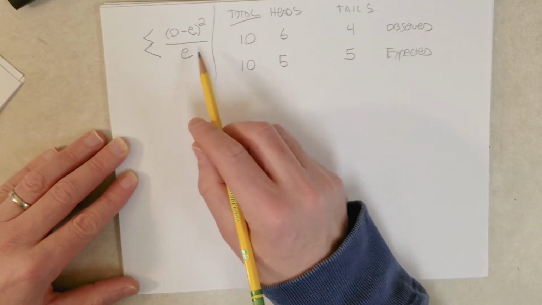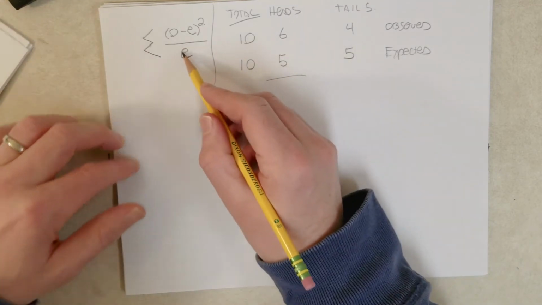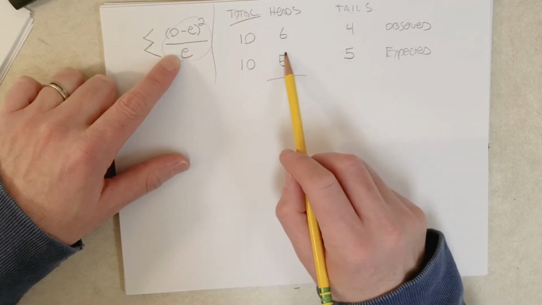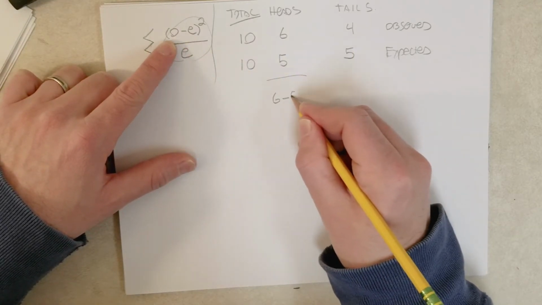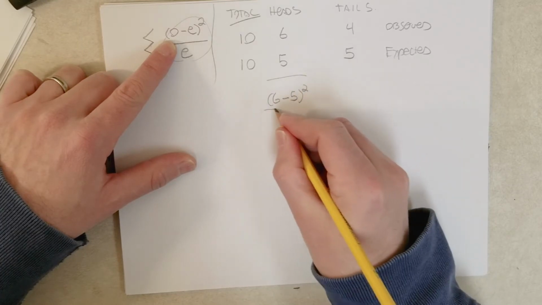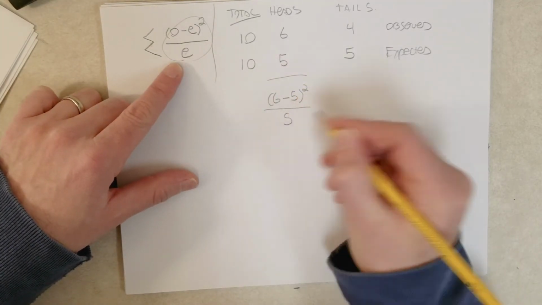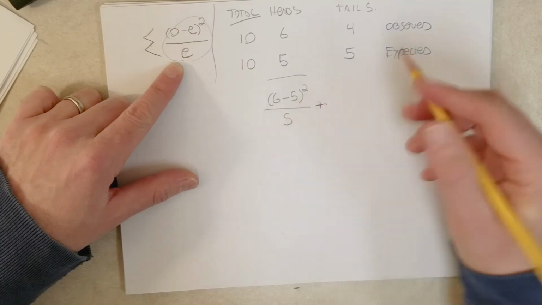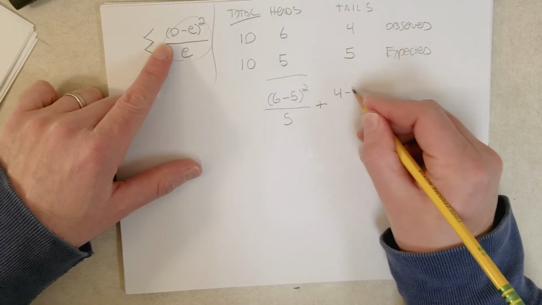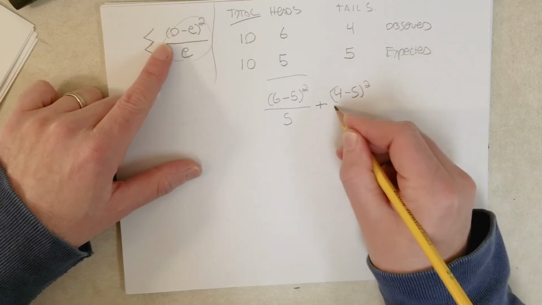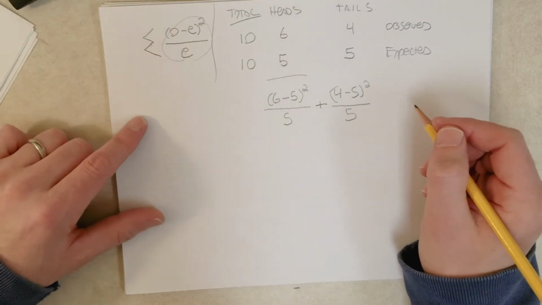So now we need to use this equation with these numbers. We're going to use it for the heads category and the tails category. The observed was 6, the expected was 5. We will square that and divide it by the expected, which was 5. Then we add this to the equation for the tails category. Observed was 4, expected was 5, squared, divided by 5. And that's going to be our chi-squared value.